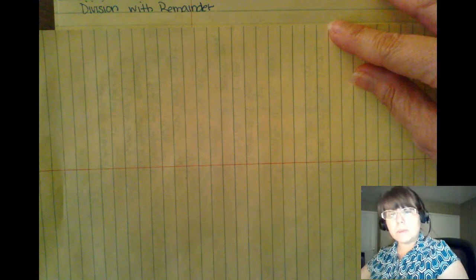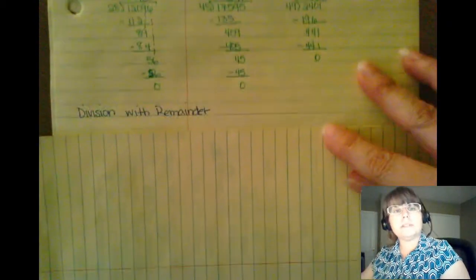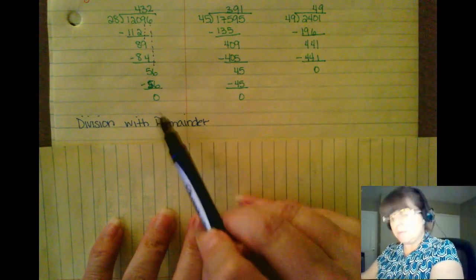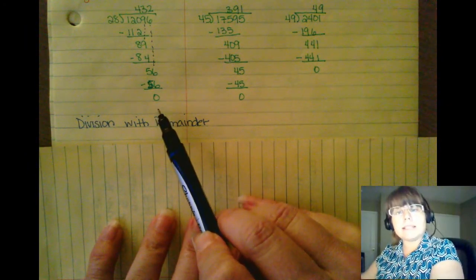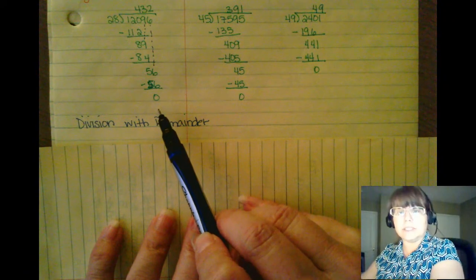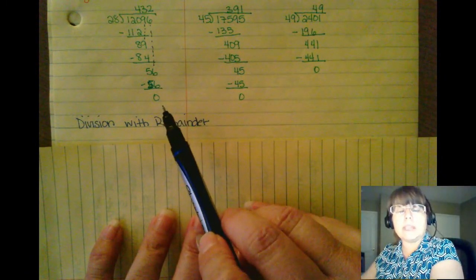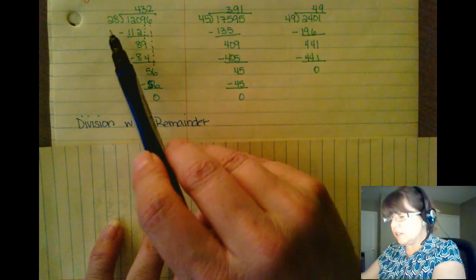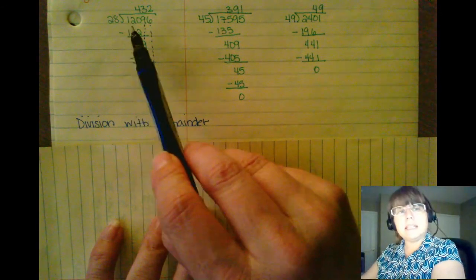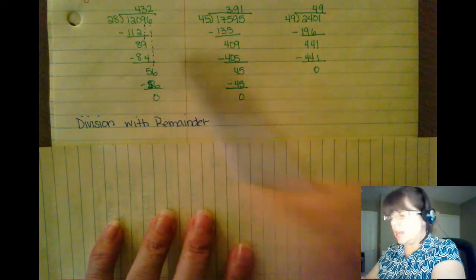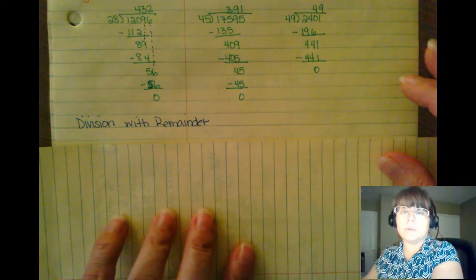Alright, so the problems that we had before, and let me just scroll up a little bit, all of the end results down at the bottom after we were done with our process had a 0. We had nothing left over. It divided evenly into the numbers that we were given. So the divisor divided the dividend equally. 0 remainder. Now let's talk about division with remainder.